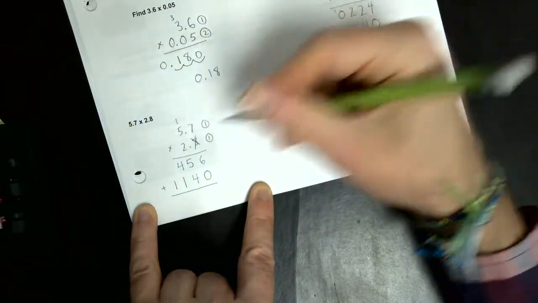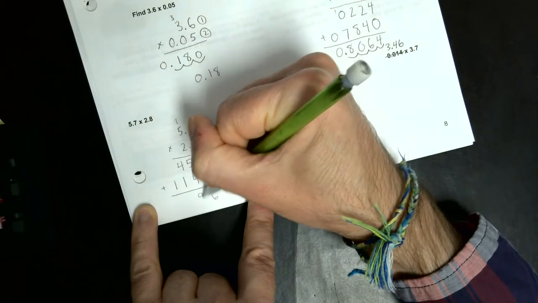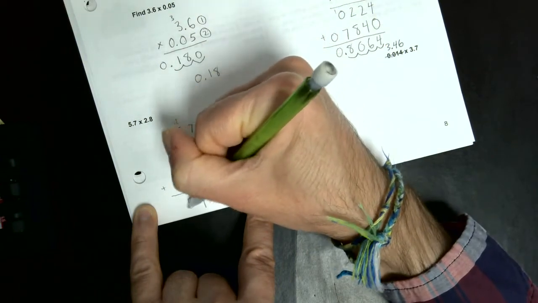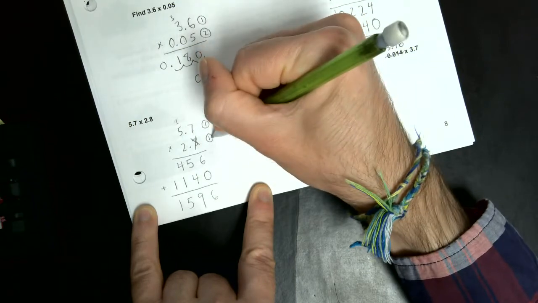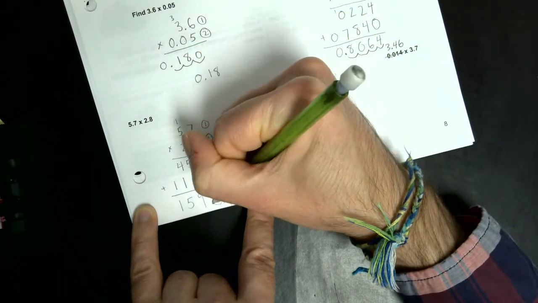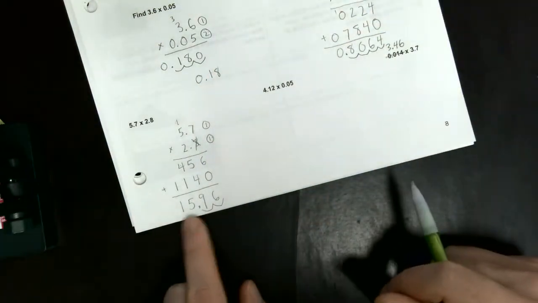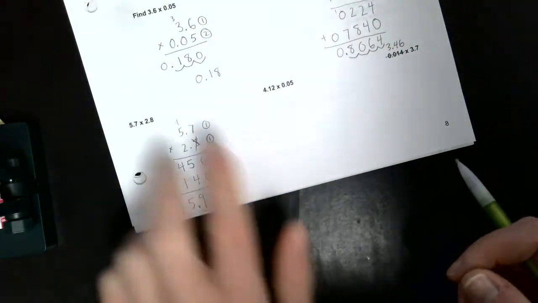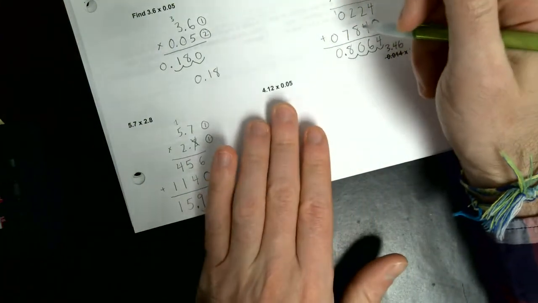And then we're going to add them up. 6 plus 0 is 6. 5 plus 4 is 9. 4 plus 1 is 5. 1 is just 1. Then we have to remember, move our decimal point 2 places to the right. 1, 2. Our answer is pretty close to 18. It's closer to 16, but of course we rounded these numbers up. So that answer makes sense to me.